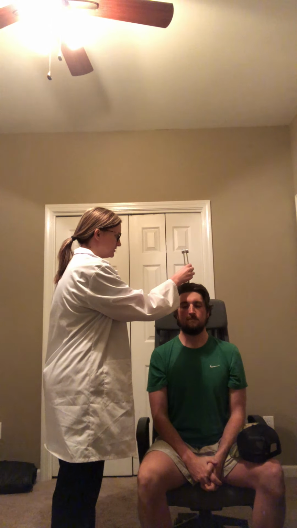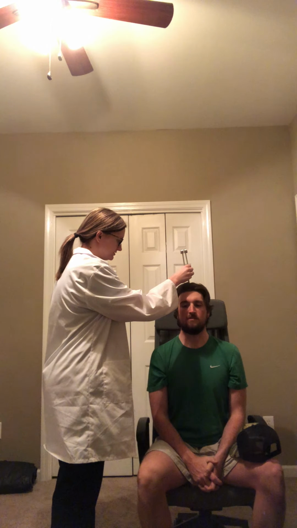Cat in the hat. Okay. Next we're gonna do the Rinne test. This also tests for cranial nerve 8. So I'm gonna strike the tuning fork and assess hearing with each ear. Can you hear in both ears? Yes. Okay. So his Rinne test is normal. There's no hearing loss. It seems to be no hearing loss on either side.